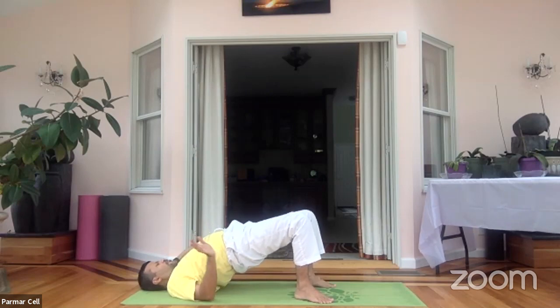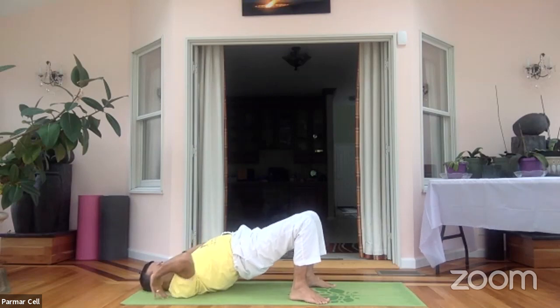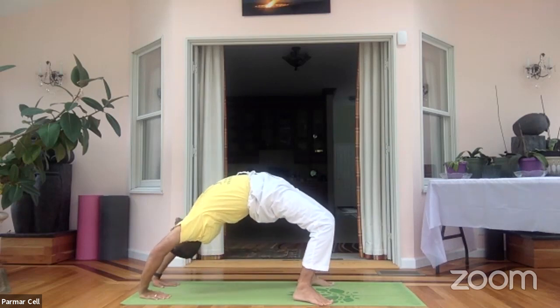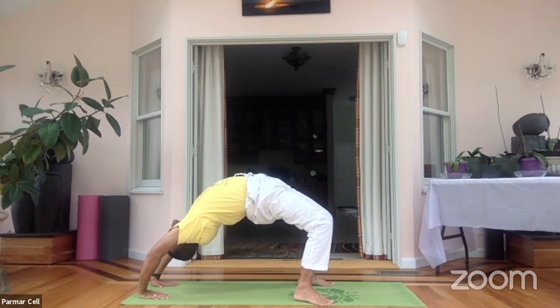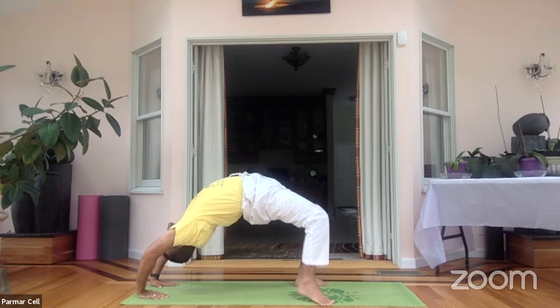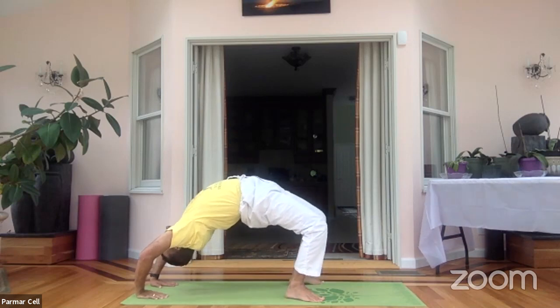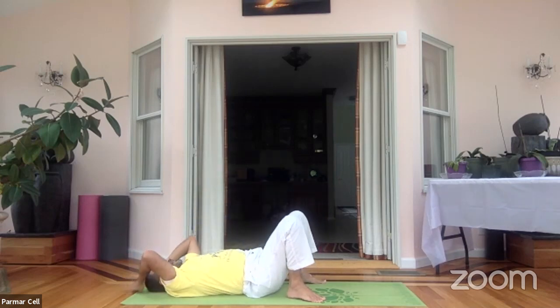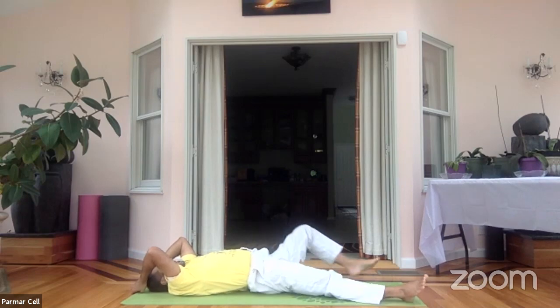And now get into the wheel if you like, or you can stay in the bridge. Into the wheel, plant both the hands close to the ears. Walk your hands closer to each other, if you're more flexible. And bring the body down. Relax in Savasana.